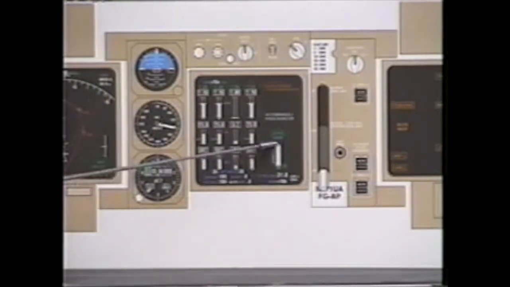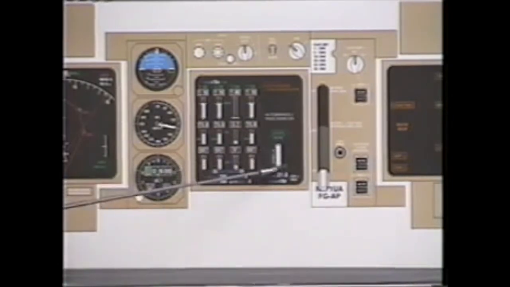Flap indication, we're in the primary drive, everything is working fine, so as a result we have this single vertical tape indication on the flaps.